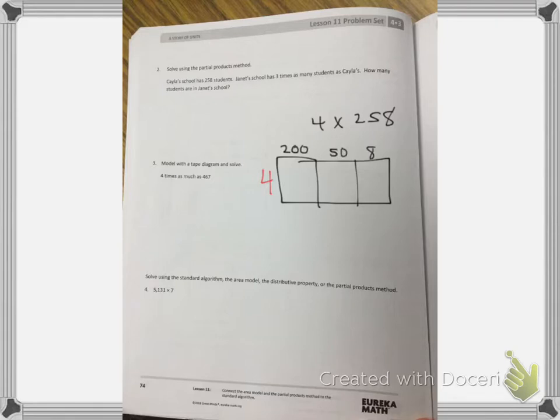Good morning, everybody. We're going to be working on page 74 today, and we're working on connecting the area model. So say if I had 4 times 258, we would put 4 here, and we would cut this into 3 different parts to represent expanded form. 258, and then we multiply and then add.